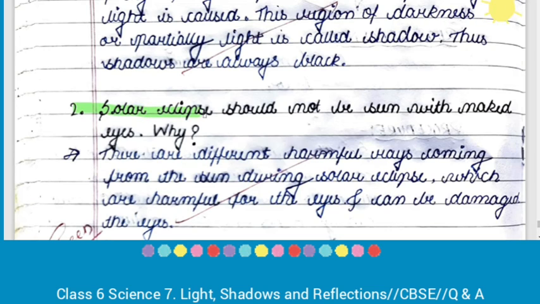Second question. Solar eclipse should not be seen with naked eyes. Why? Answer. There are different harmful rays coming from the sun during a solar eclipse which are harmful for the eyes and can damage the eyes. So during the solar eclipse, we cannot see it with the naked eye because of these harmful rays coming from the sun.